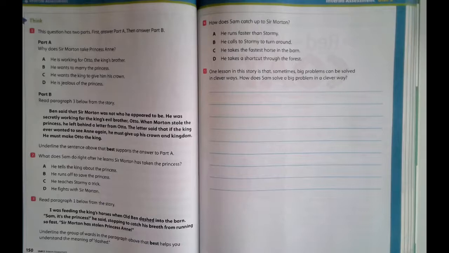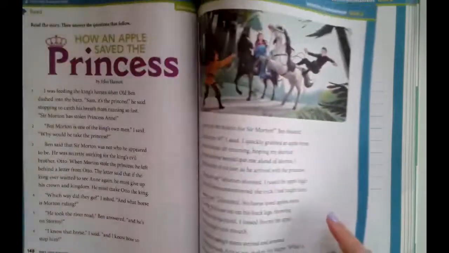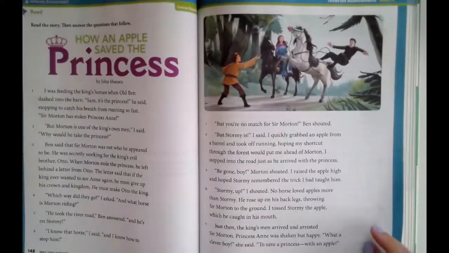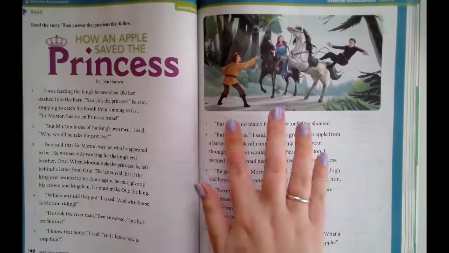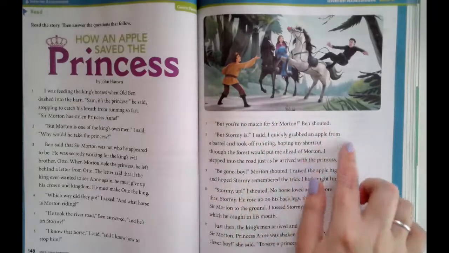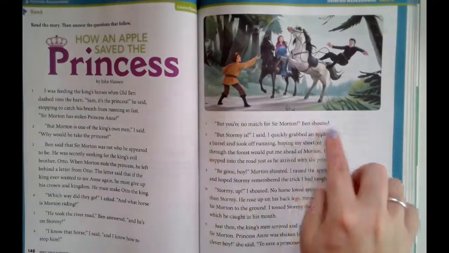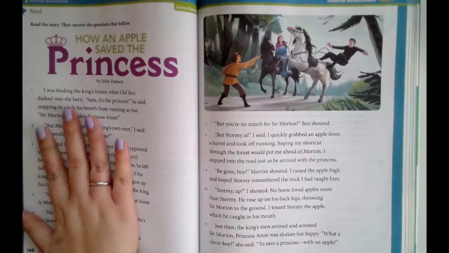D, he takes a shortcut through the forest. Maybe that's right. That's kind of tough, right? When you can't really remember all the details in the story. So it's no problem just to look back in the story. So, I know that the horse being caught up with is the second half of the story. So I don't need to look at the first part. I can look at the second half.